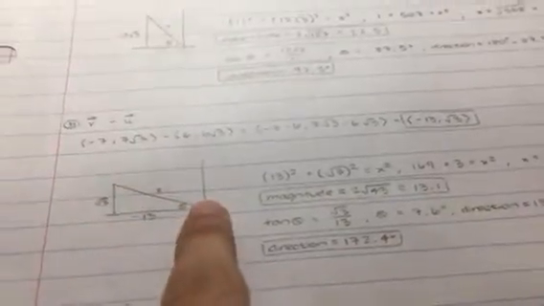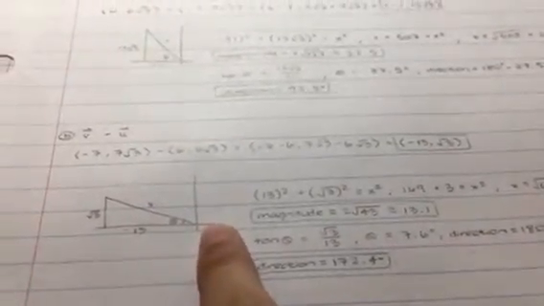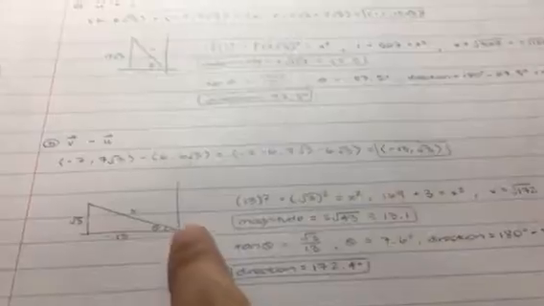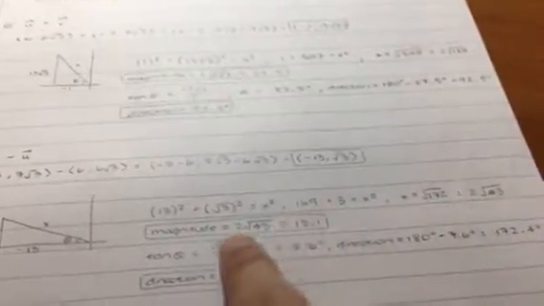For part B, I subtracted, so I subtracted the x components to get -13, the y components to get √3, and then I drew it here. This is the vector with magnitude x, and then the triangle, and again I just did the same thing as above, and I used the Pythagorean theorem to find the magnitude. So 13 squared plus √3 squared is equal to x squared. X is root 172, which is 2 root 43 and about 13.1.